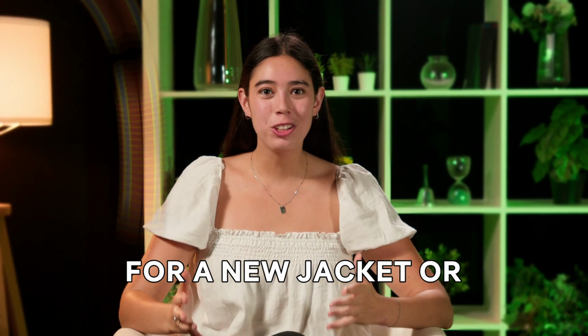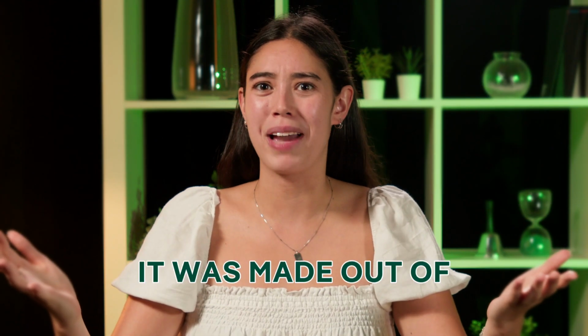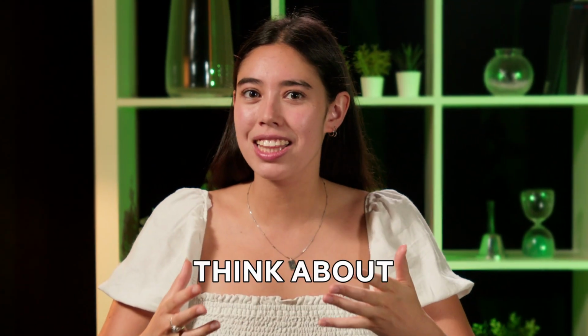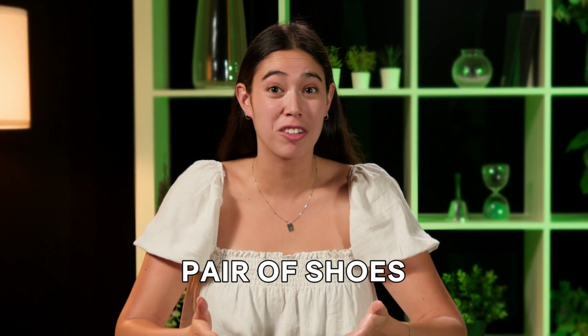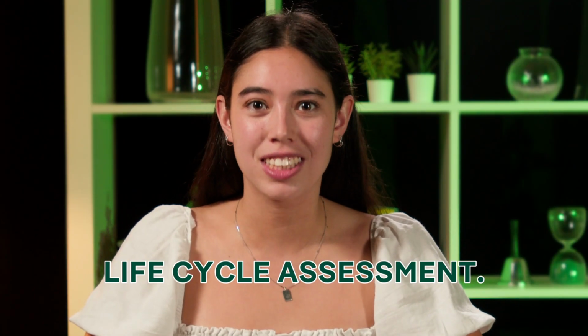Shopping at a store for a new jacket or a pair of shoes, the first thing that may come to mind is what material was it made out of and if it harmed the planet in the process. But how many of us actually think about what will happen to that jacket or pair of shoes after we're done with it? Getting you to think about it is the exact purpose of a life cycle assessment.